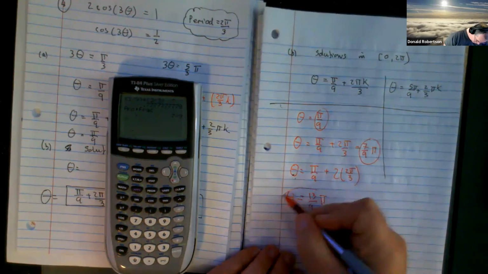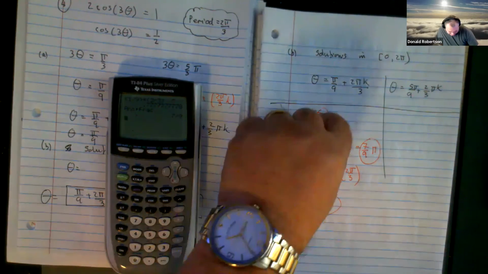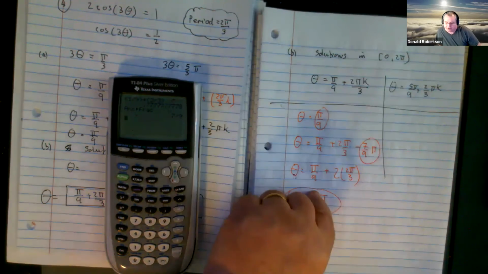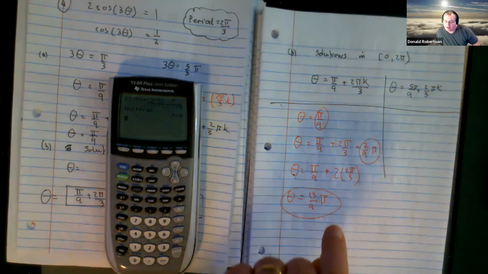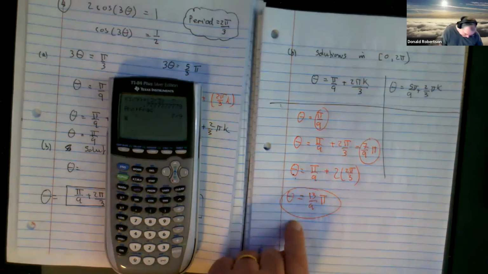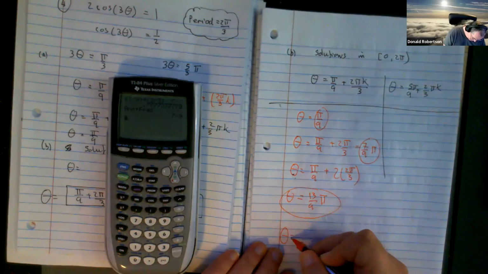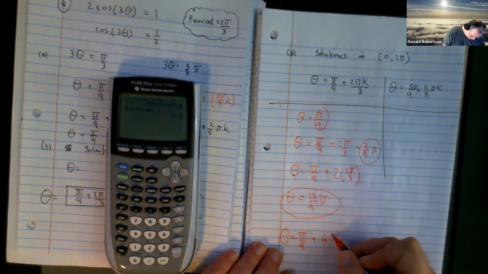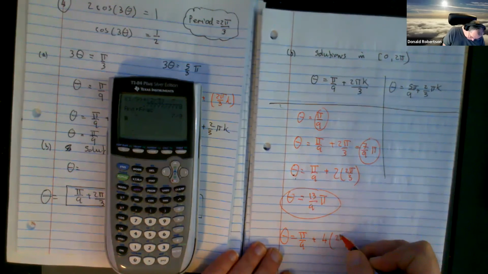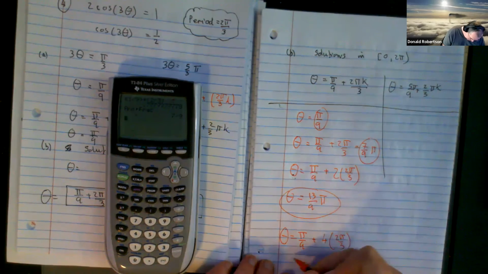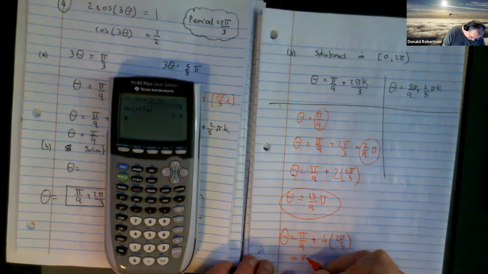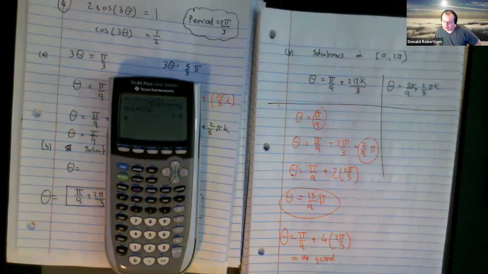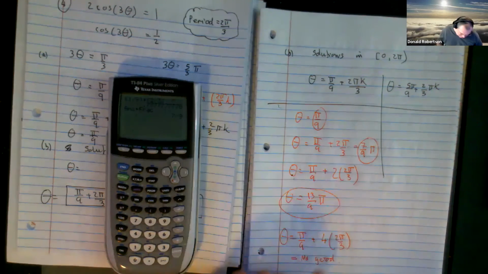And so there's my third answer. Pi upon 9 will work, 7/9 pi will work, 13/9 pi will work. Now I could try for another one, and if I did, it would be pi upon 9 plus 4 lots of this guy, right? And can I just tell you that it's no good? The reason it's no good is it's too big, right? It's bigger than 2 pi. So I got 3 from here.